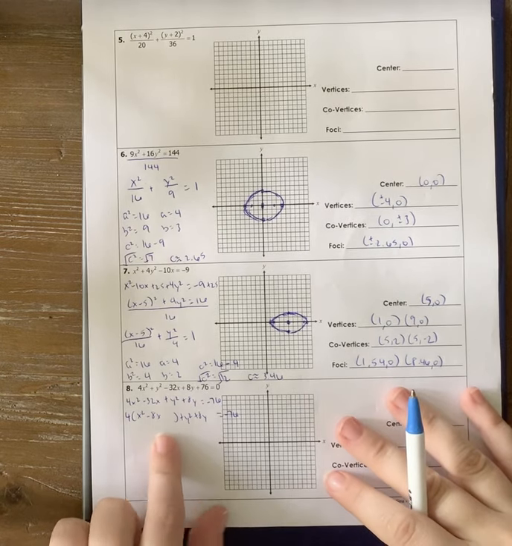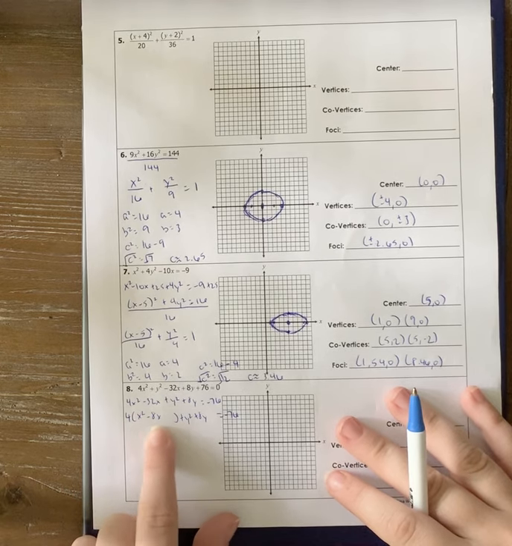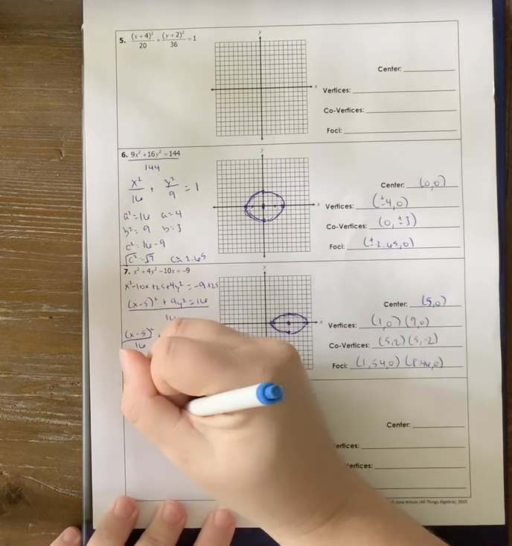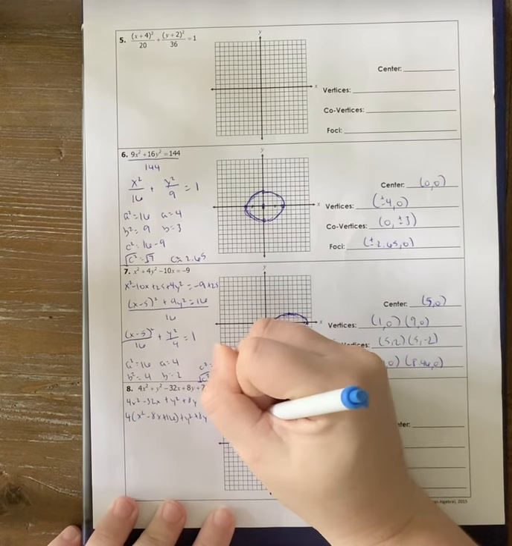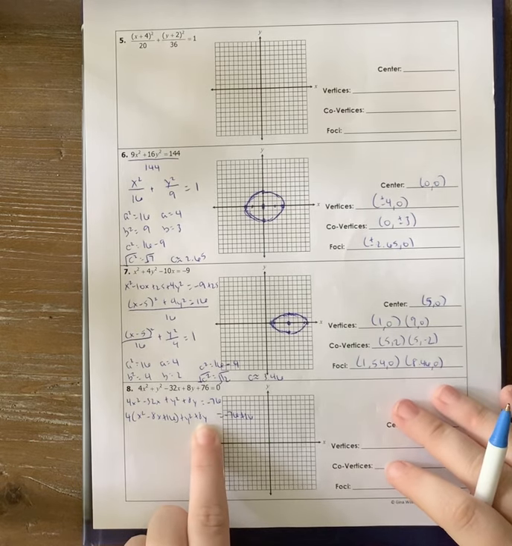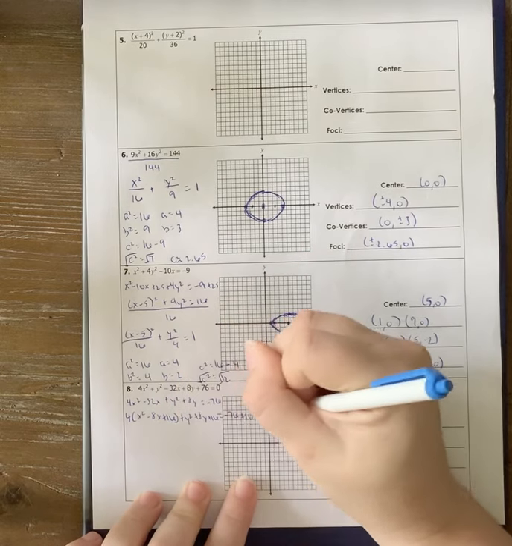So then, from there, we can complete the square with the x's. So negative 8 divided by 2 is negative 4. Negative 4 squared is 16. So we've got to add 16 here and add 16 here. Then we do this one. 8 divided by 2 is 4. 4 squared is 16. So we've got to add 16 again.